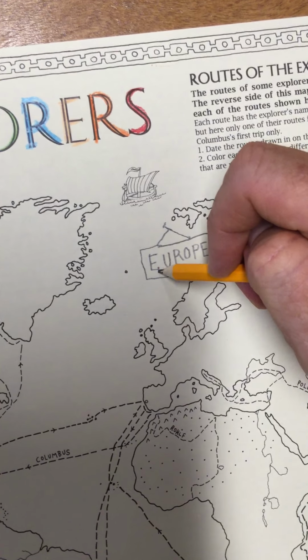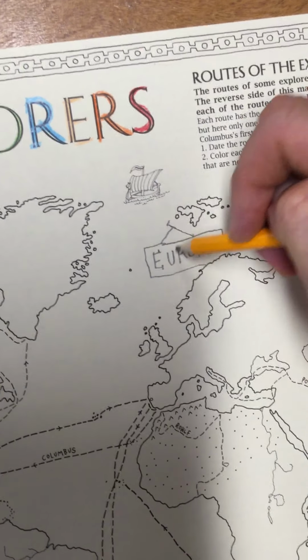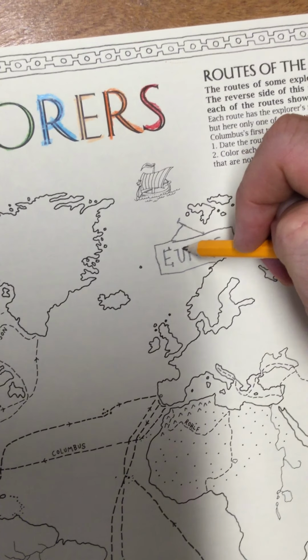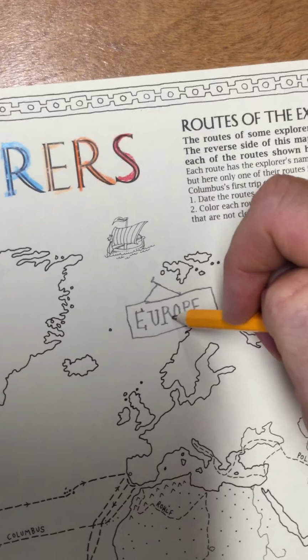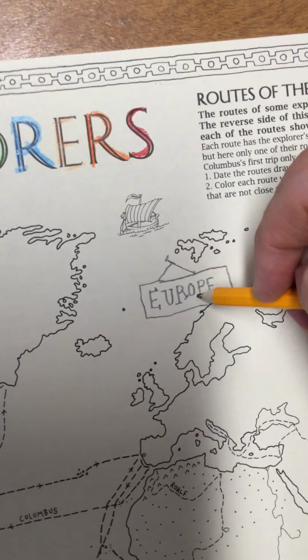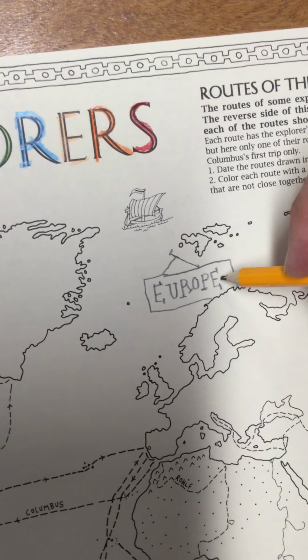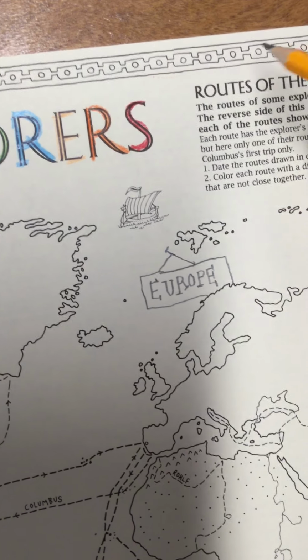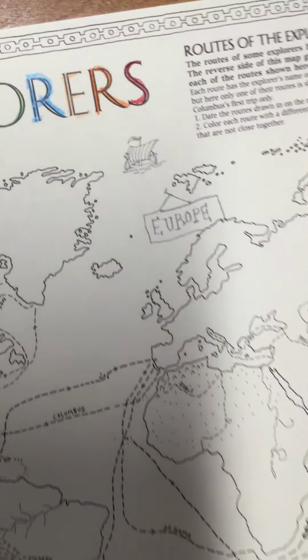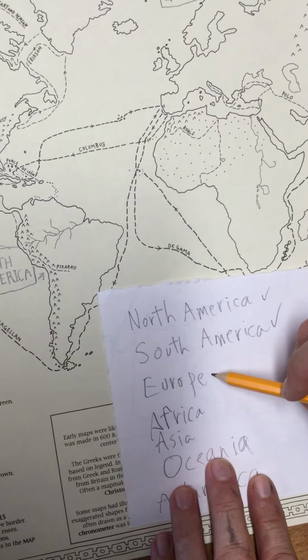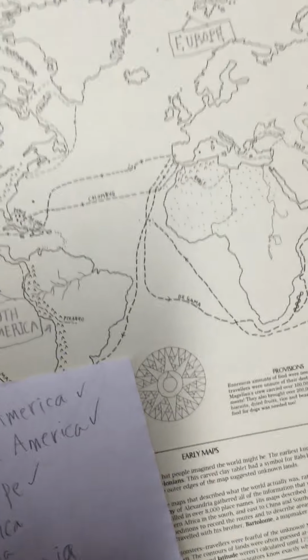And if you want to make those letters a little decorative, we can do that too, just like we did with the Compass Rose letters. Okay, there's 3 continents. And then we have North America. I'll check off my scratch pad here. Europe. Our next one will be Africa.